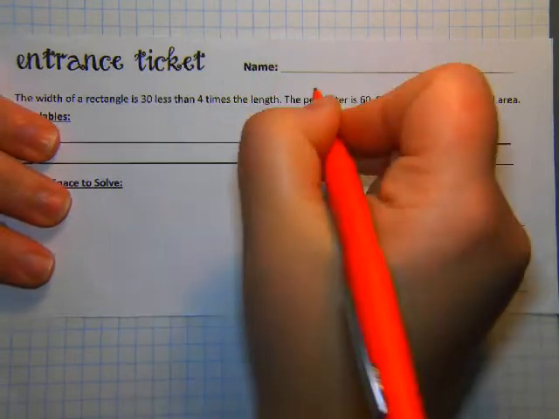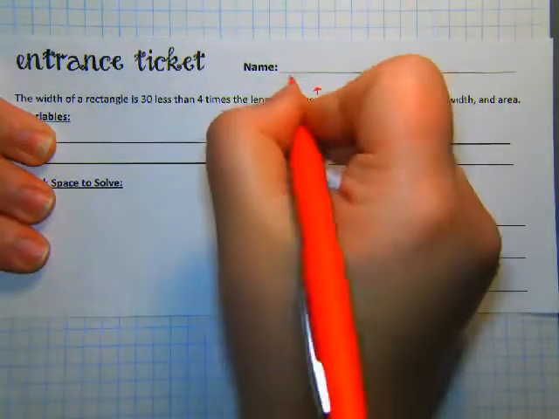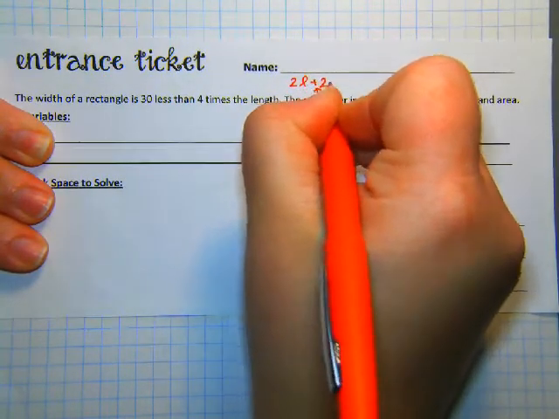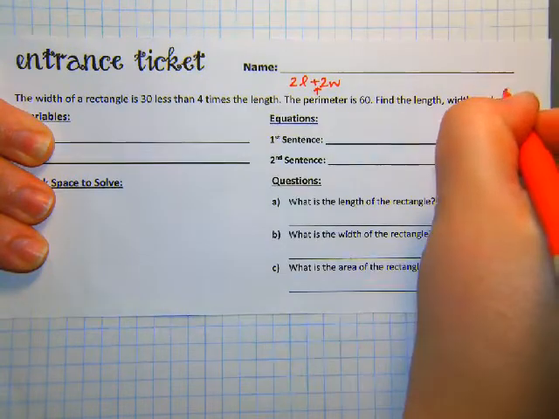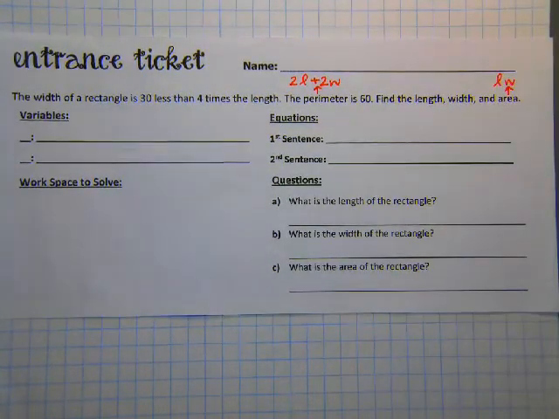Perimeter, if you remember from our notes, is 2 length plus 2 width. And area is length times width. So for both of those, you find them using length and width. So those are going to be our unknowns.